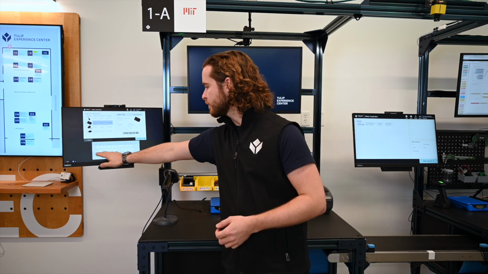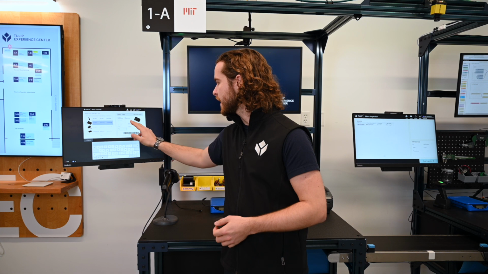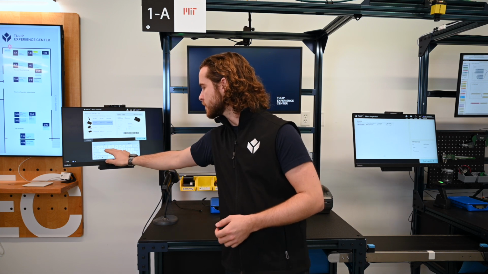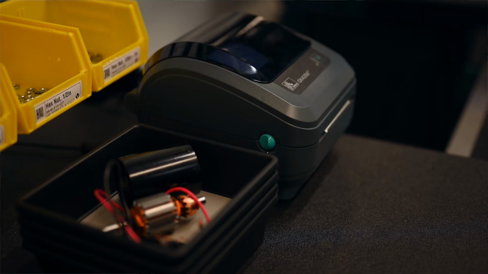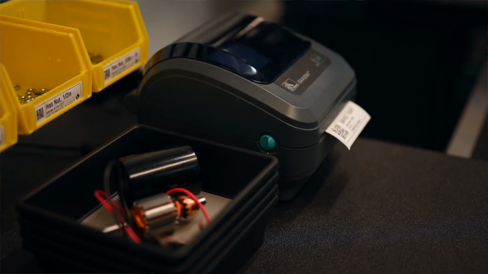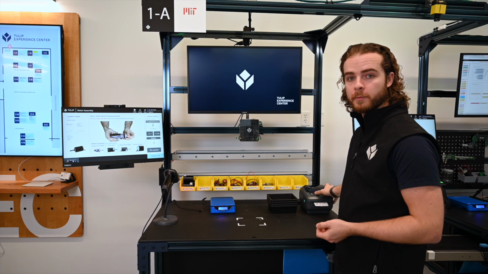I'm adding a quantity for how many pieces are broken, one of them, and I can even add comments saying that it was bad. I can create a defect ticket, and this ticket is going to be printed out on my label printer with the custom information coming from the Tulip platform.